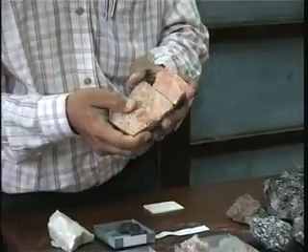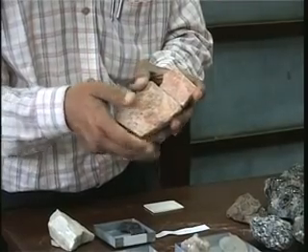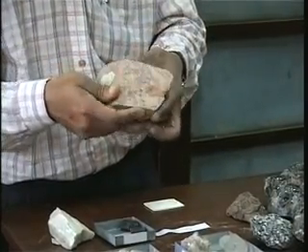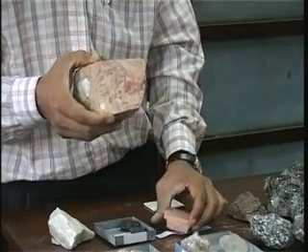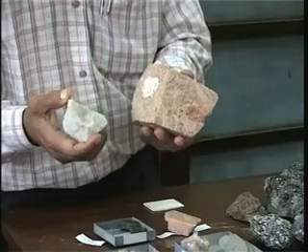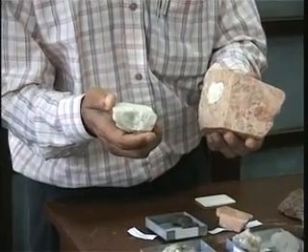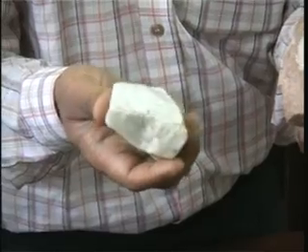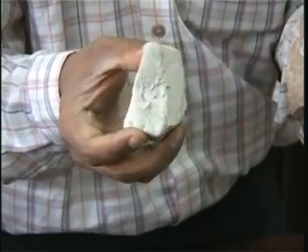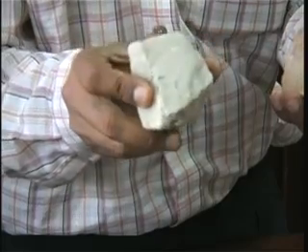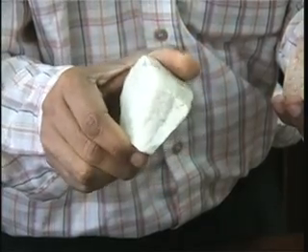And if you contrast, actually this one also has got two sets of cleavage, but you should contrast this one with the earlier sample that we showed for another feldspar, the plagioclase feldspar, which I'm holding in my right hand, and you can see the relative angle between the cleavage.